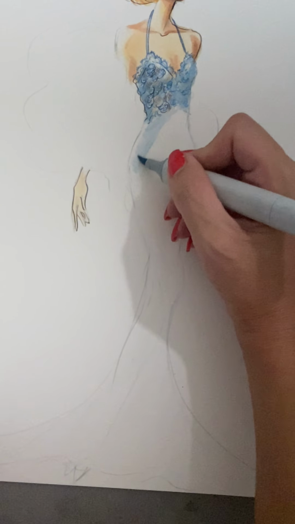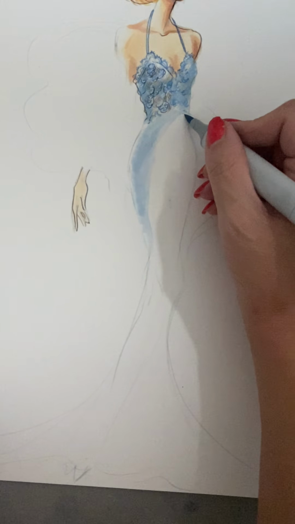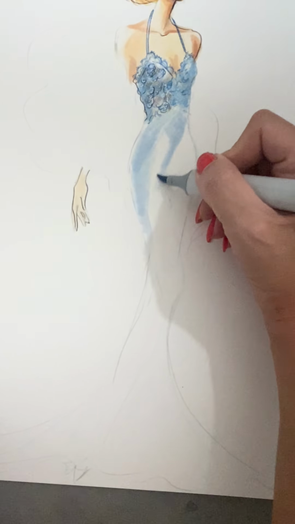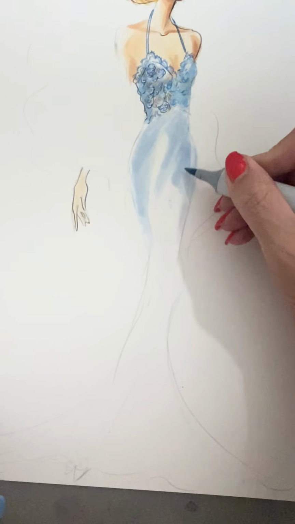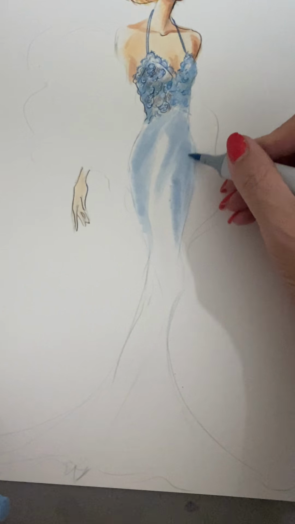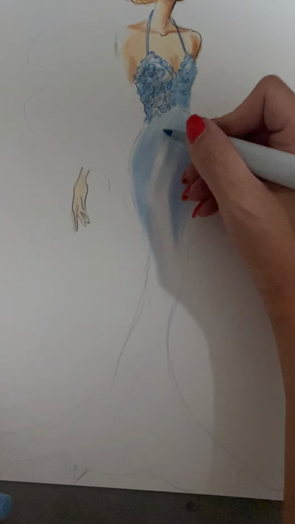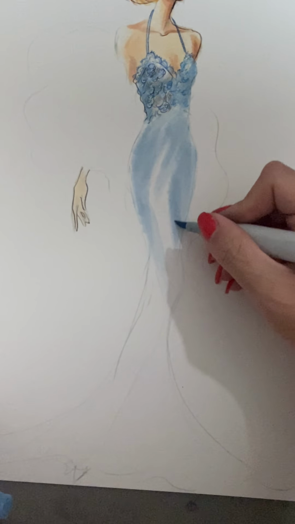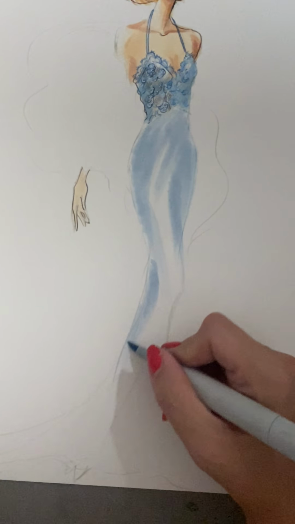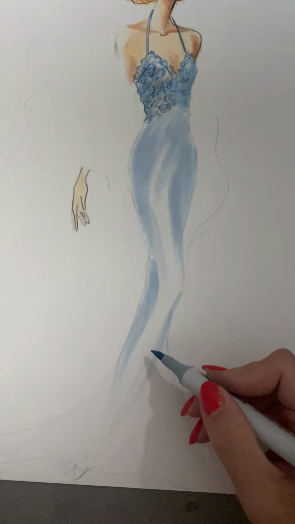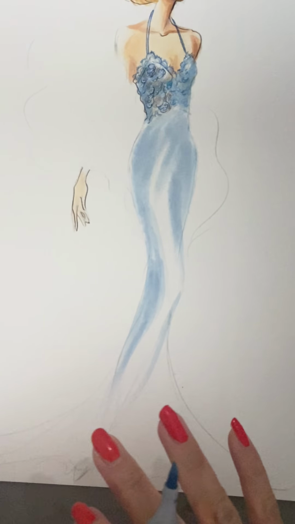kind of start my satin. With satin, you want to leave a lot of highlights. You can even draw it in the beginning, so you know exactly where to put your highlights. Satin is a very, very shiny fabric, so don't be afraid to have all the highlights. And in certain parts it goes actually very dark. Those are two things.